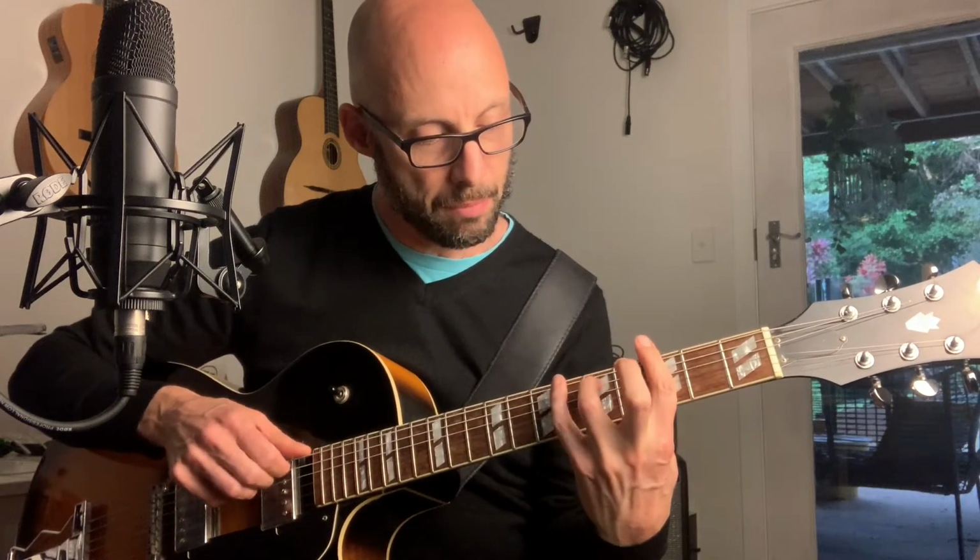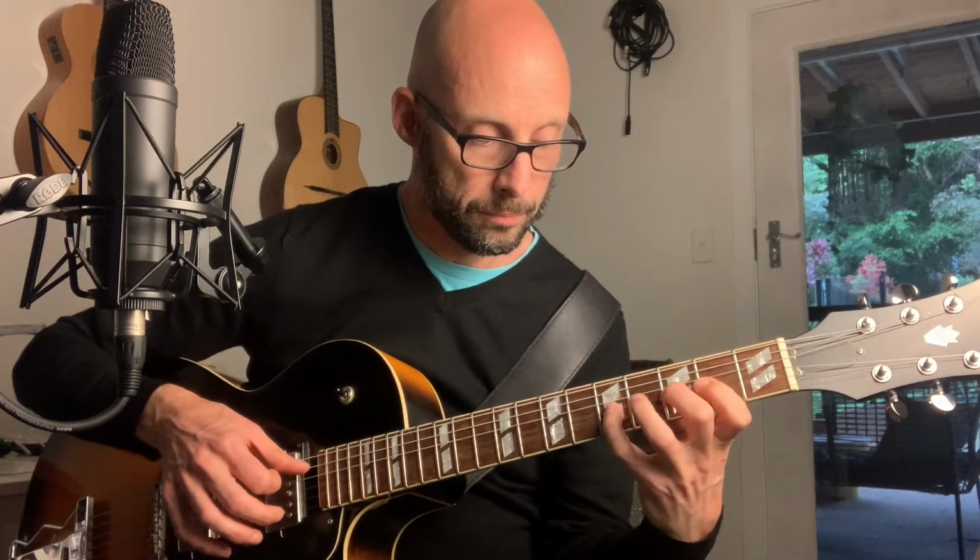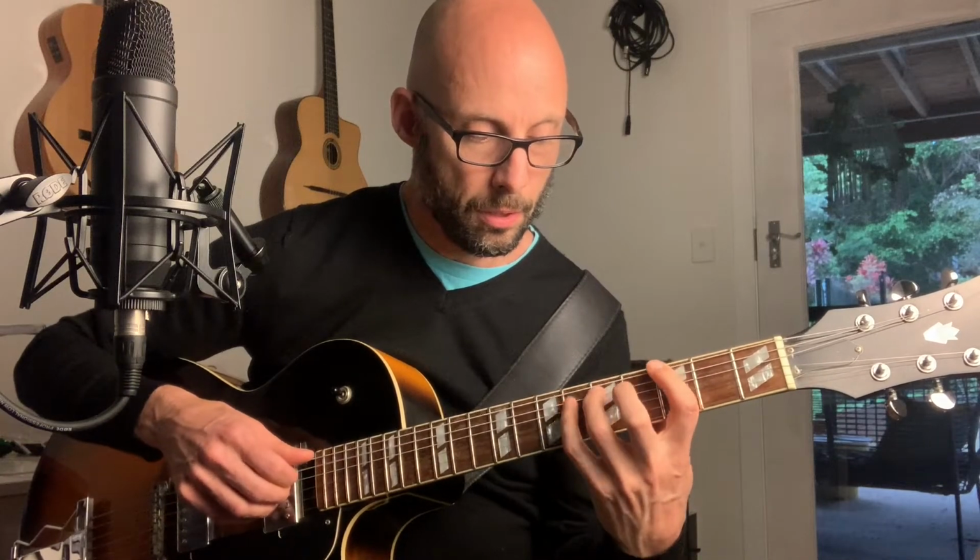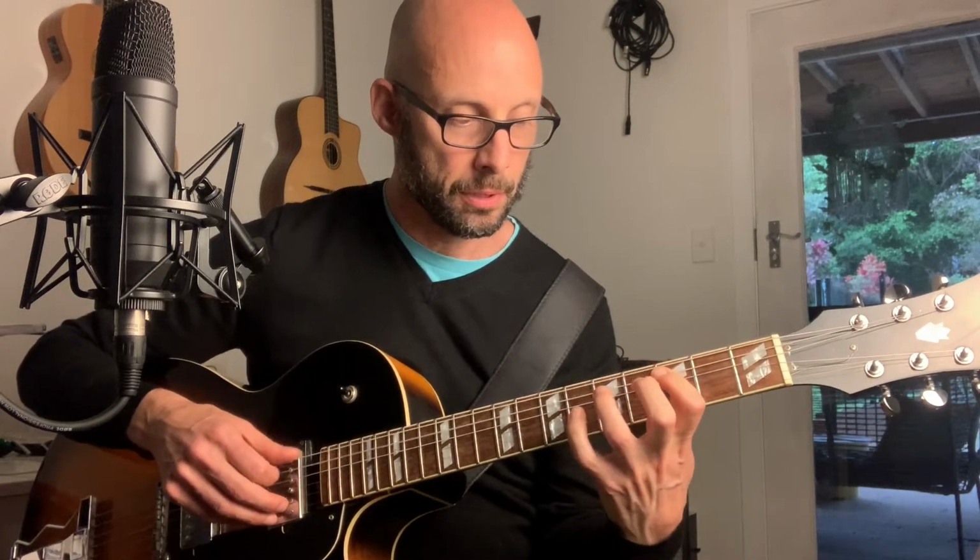Then I'm going up the G minor scale. You could call that the Dorian mode. The notes I play would fit in Aeolian as well, but in this key it's Dorian.